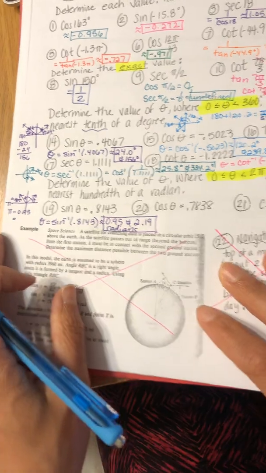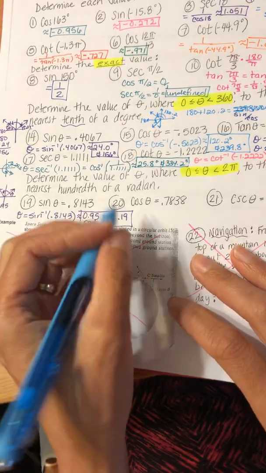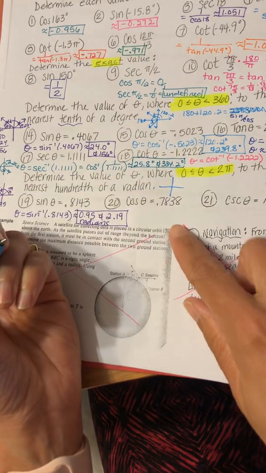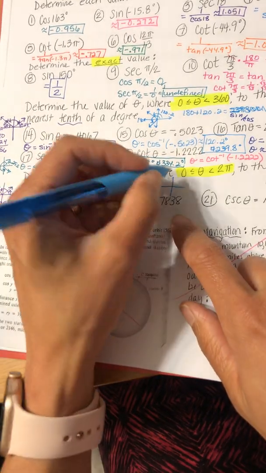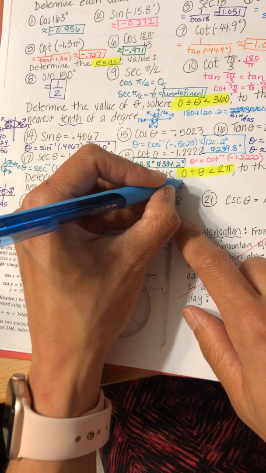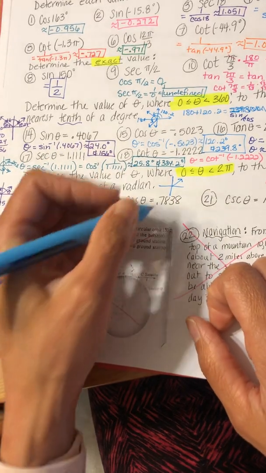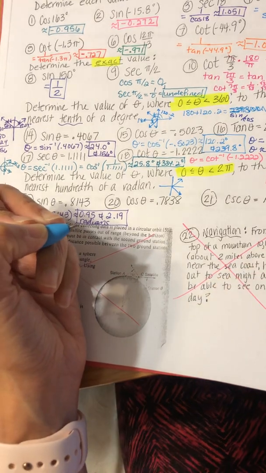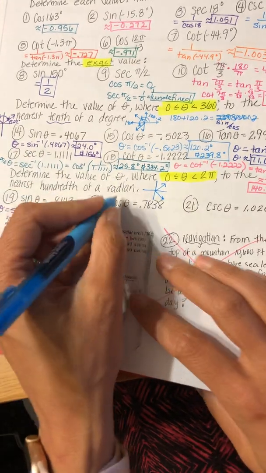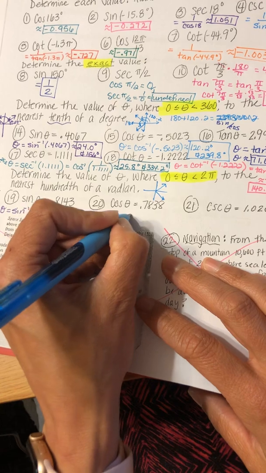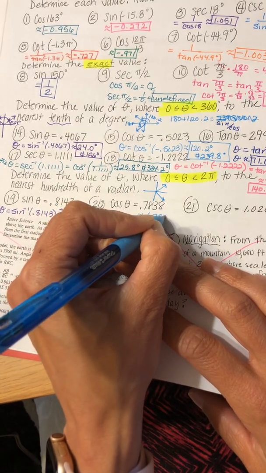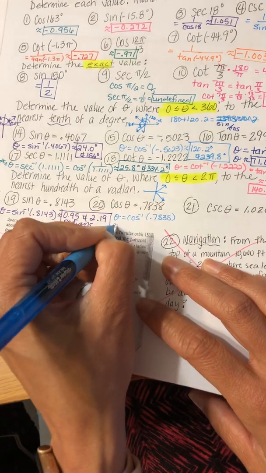Okay. Number 20, cosine of theta equals 0.7838. Well, where on the graph is cosine a positive value? Cosine is positive in the first quadrant, so we'll have an angle in there. Cosine is also positive in the fourth quadrant, so we'll have an angle in there. All right, let's find it. So theta is going to equal the inverse cosine of 0.7838, and let's see what that equals.